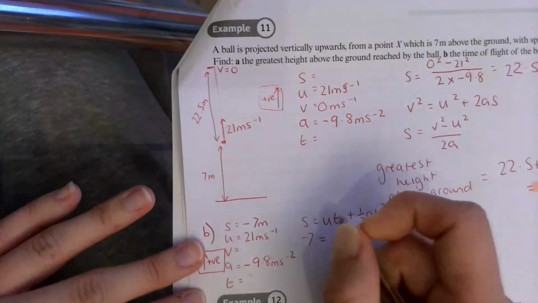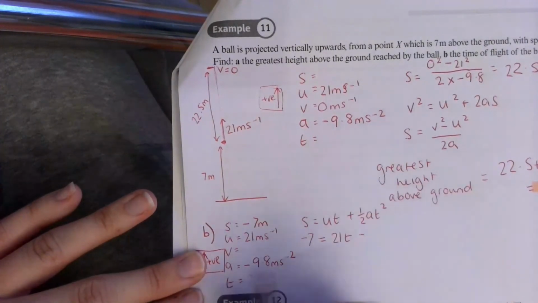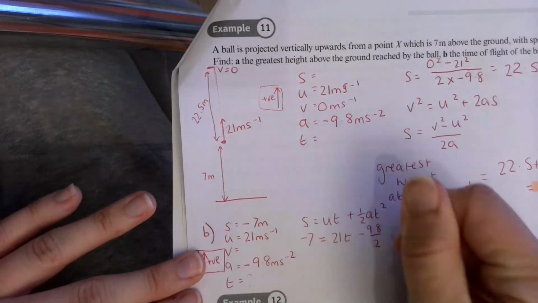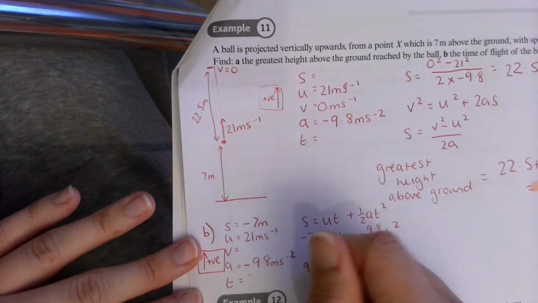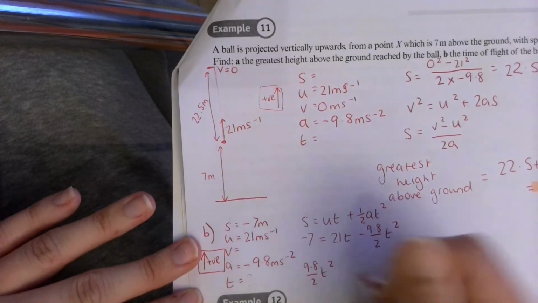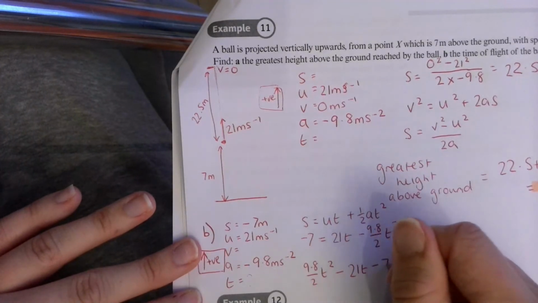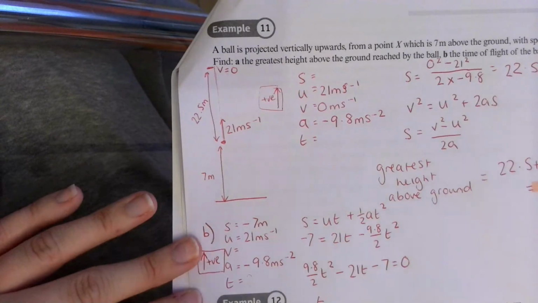I've got negative 7 equals 21t plus a half, which is, because a is negative, minus 9.8 over 2t squared. And I could rearrange that so that I get 9.8 over 2t squared minus 21t minus 7 is equal to 0, and solve to find out my values of t.